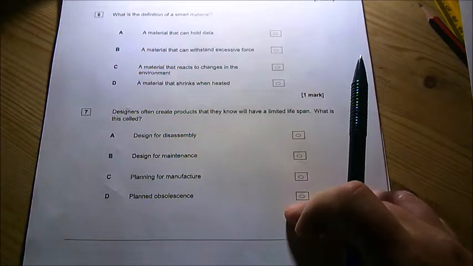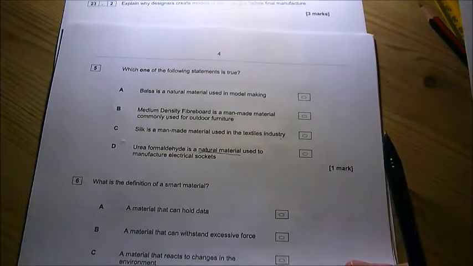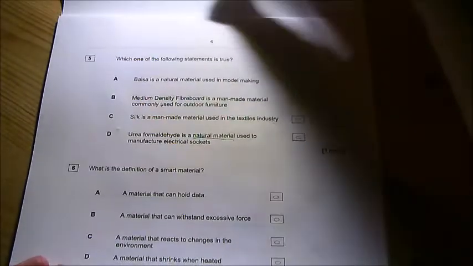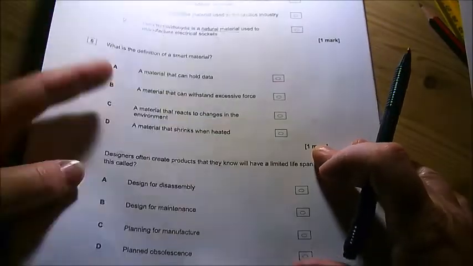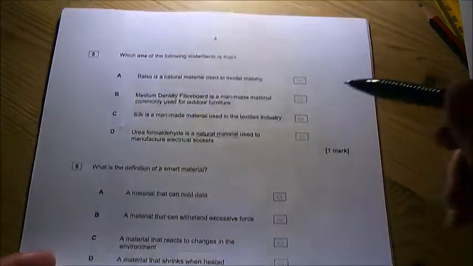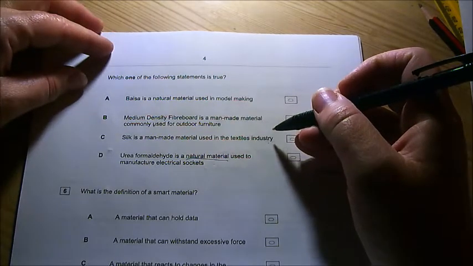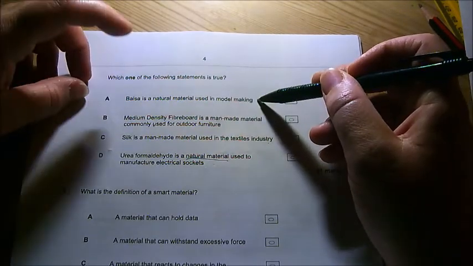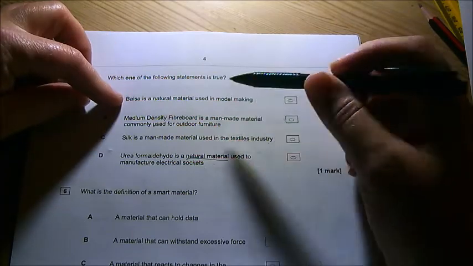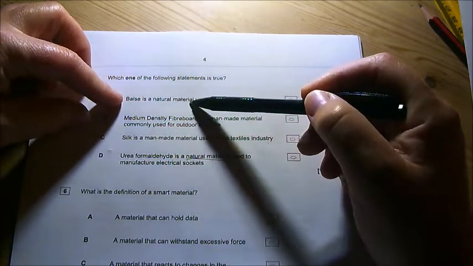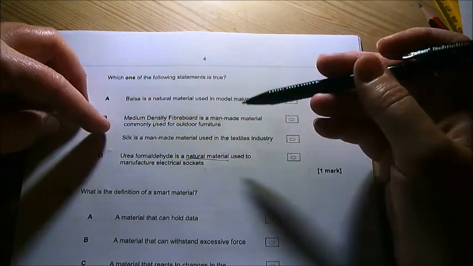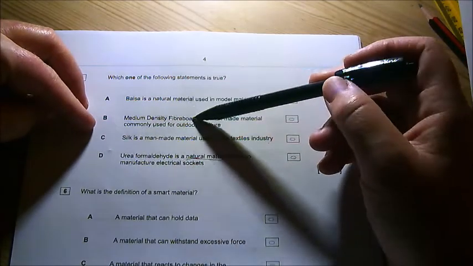Right, question 3. Here we go. So, which one of the following statements is true? Okay, so we're looking for a true statement. Right, balsa is a natural material used in model making. I've heard of balsa. Is it a natural material? Let's check the others first. Medium density fiberboard is a man-made material. Now I know that's true.